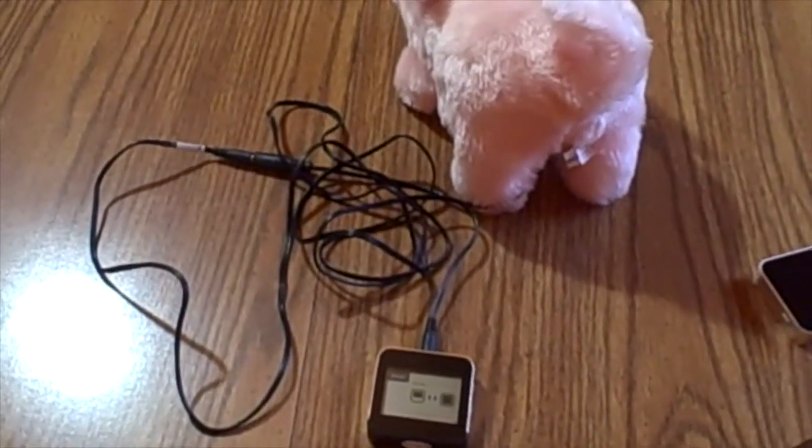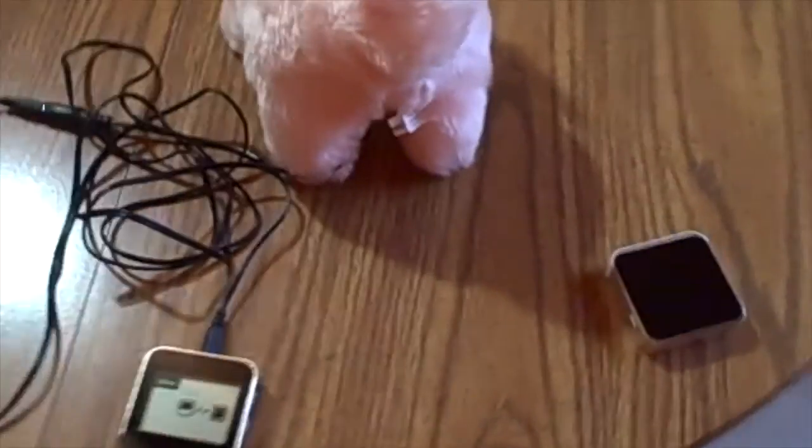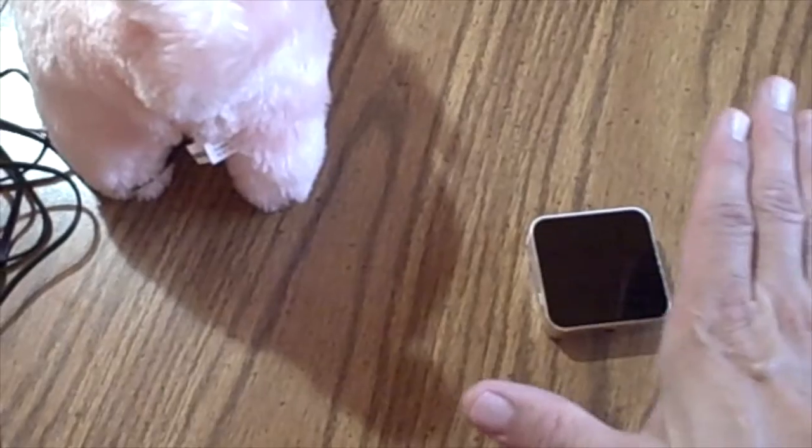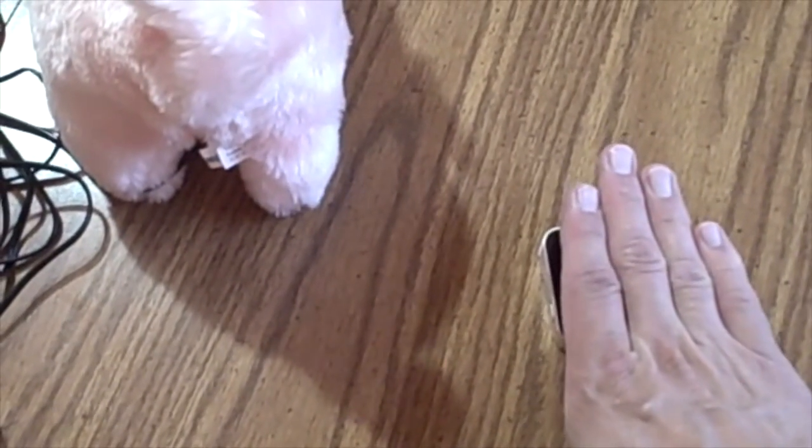The mini beamer receiver is hooked up to the pig, and the mini beamer transmitter can be set anywhere across the room. So it's like the candy corn, it's a proximity switch, or the child can touch it for direct selection.